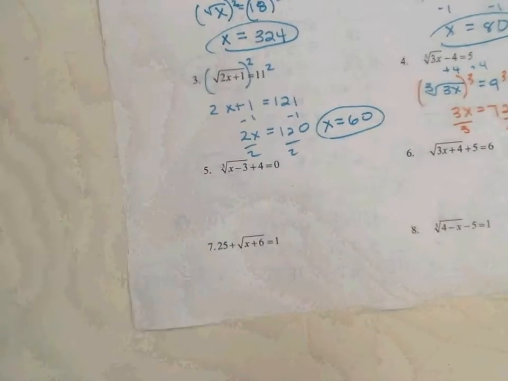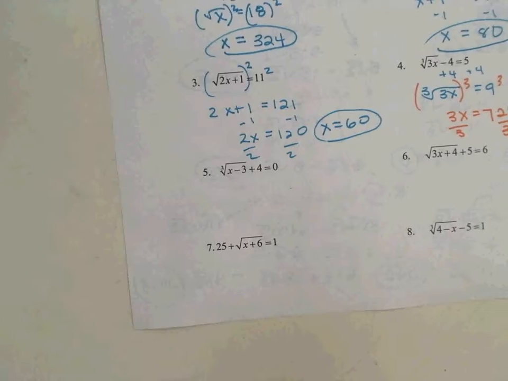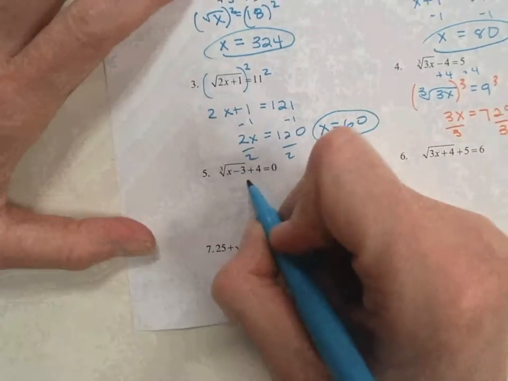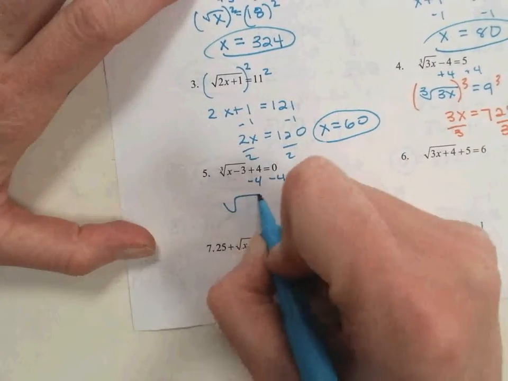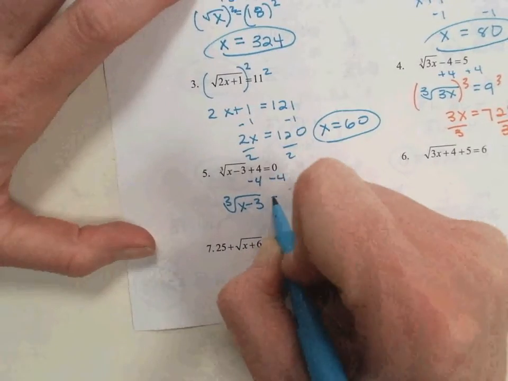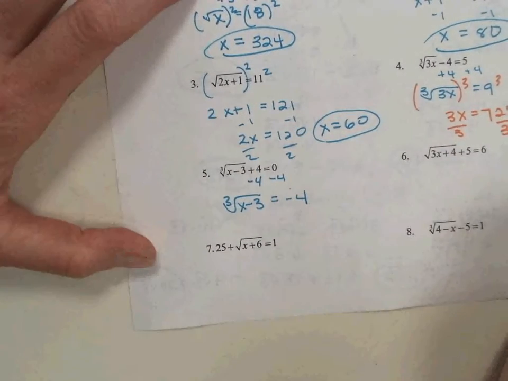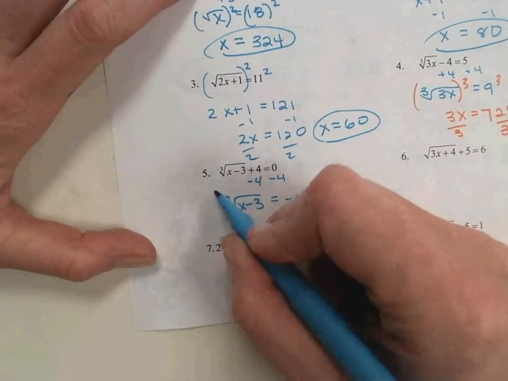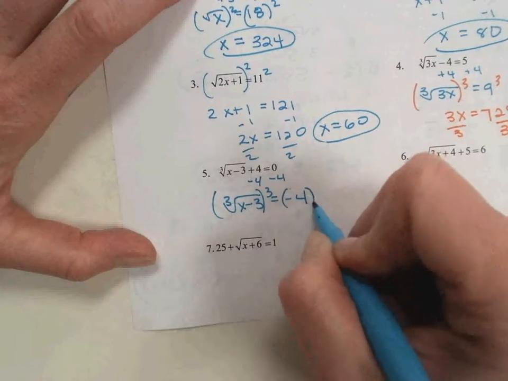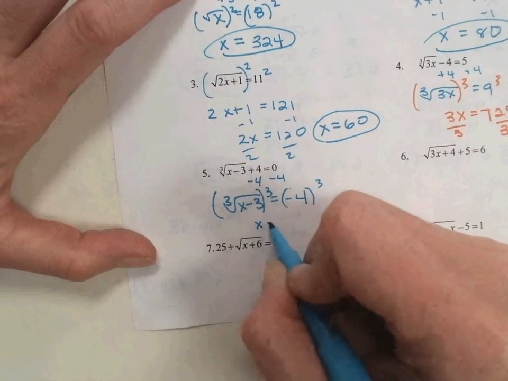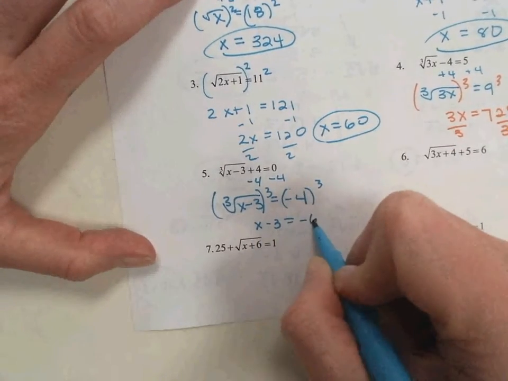Number 5. So you'd subtract 4 from both sides. Cube root of x minus 3 equals negative 4. Cube both sides. X minus 3 equals negative 64.